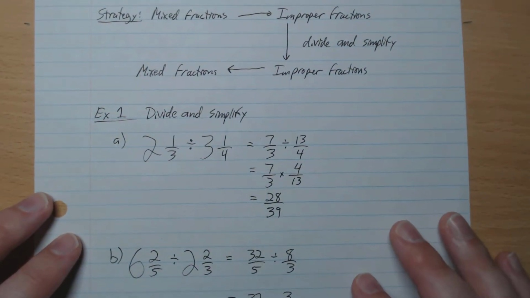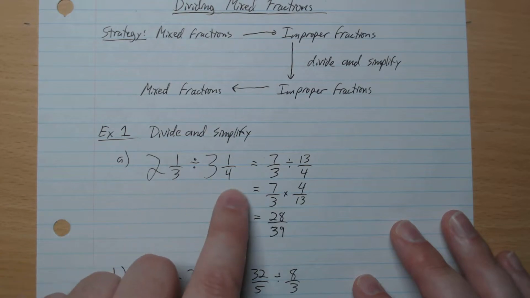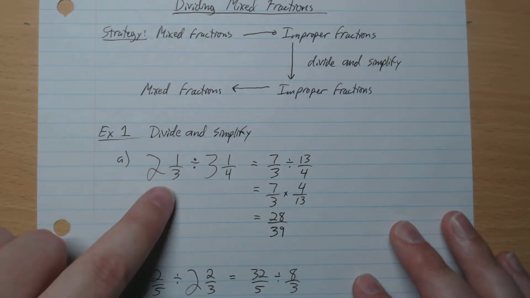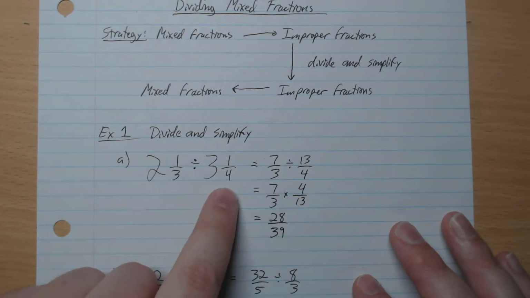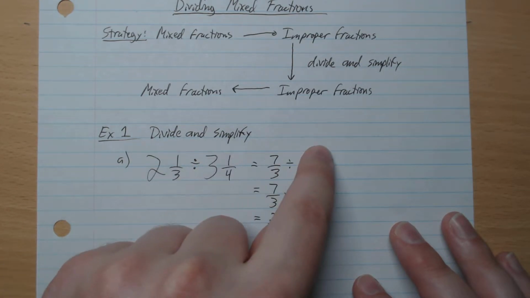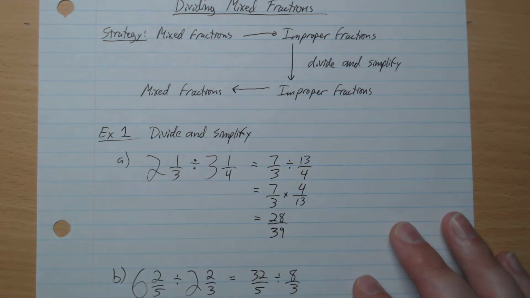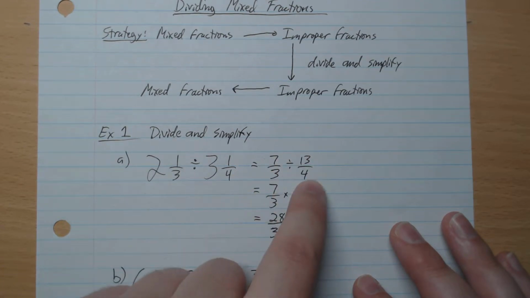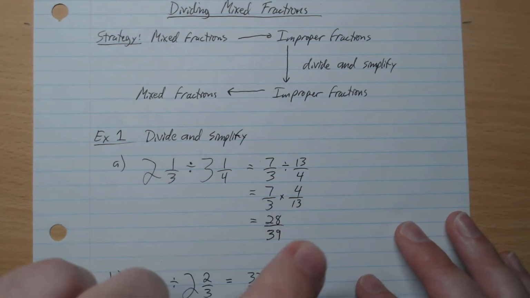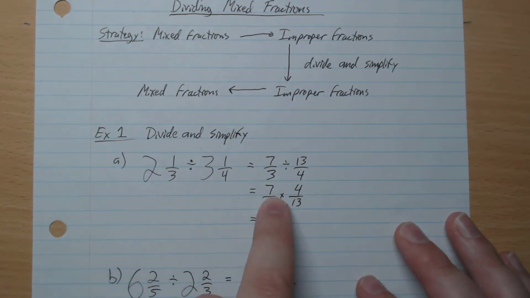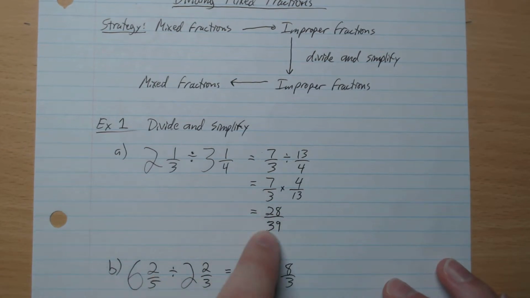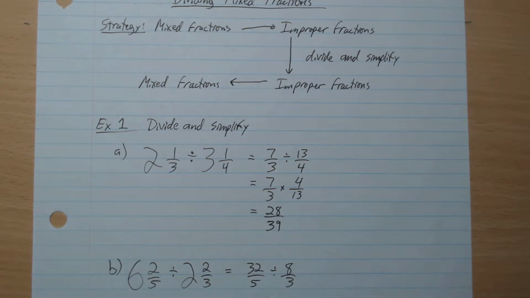So let's look at example 1. 2 1/3 divided by 3 1/4. So we have 2 times 3, 6 plus 1, 7. So 7/3. 4 times 3, 12 plus 1, 13. So this here is equivalent to saying 7/3 divided by 13 over 4 times the reciprocal, 4 over 13. So we have 28 on the top and 39 on the bottom. And so 28 over 39 is our final answer.